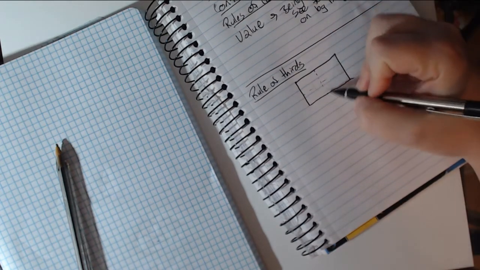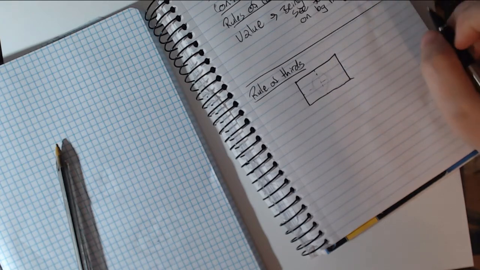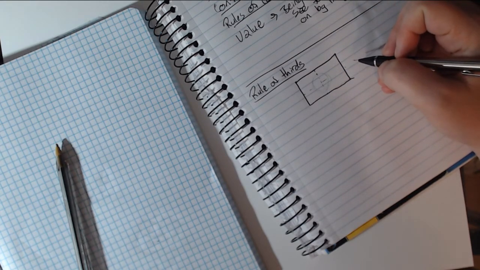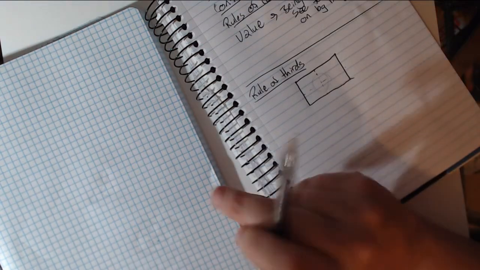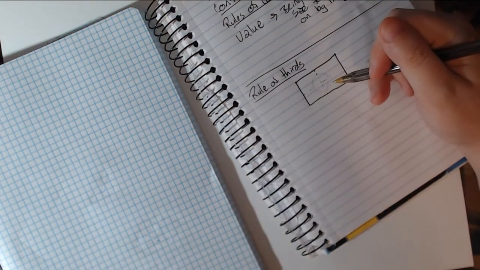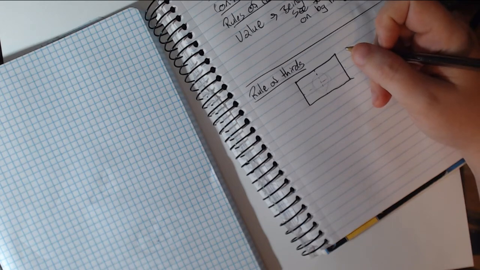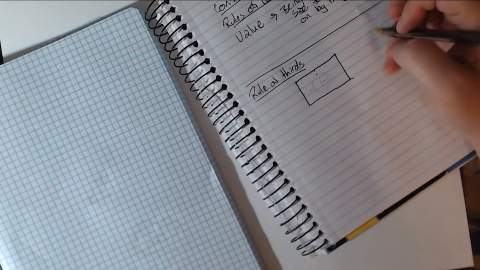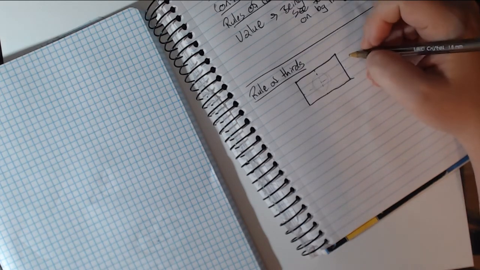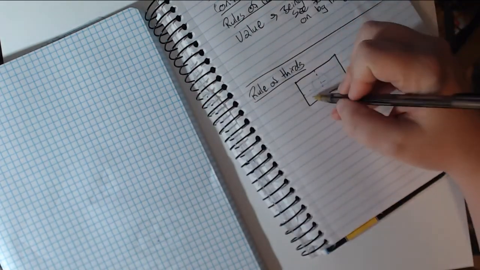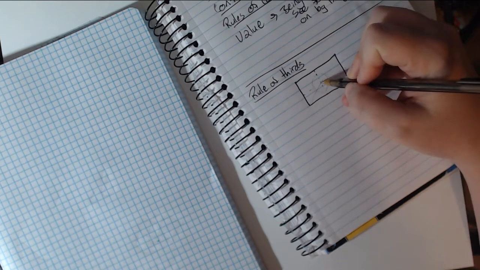You don't want to just drop something in the center. It looks static. It looks stiff. It ends up looking very immobile. It's just not good.